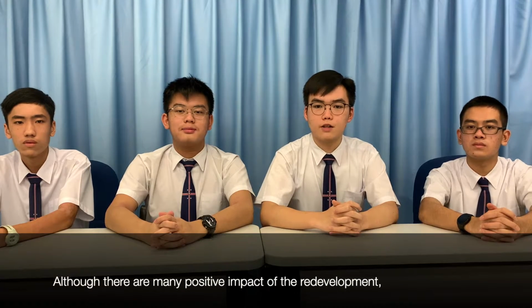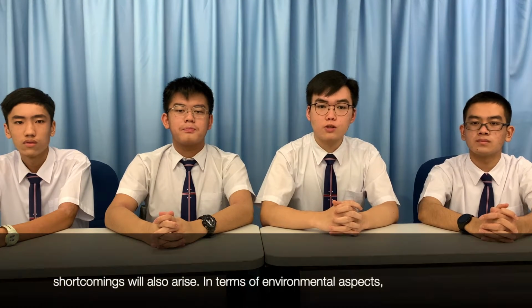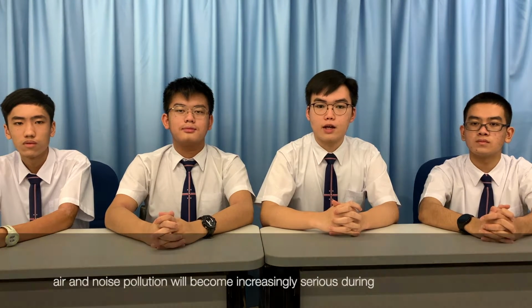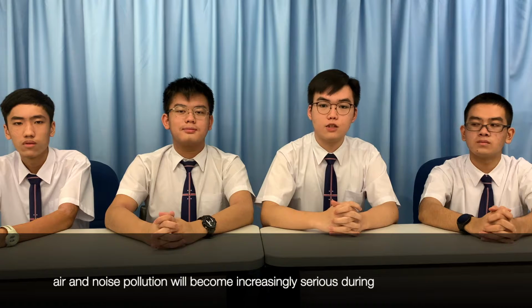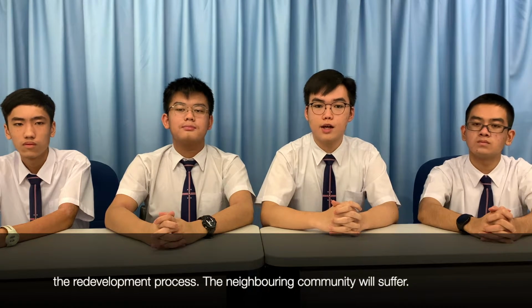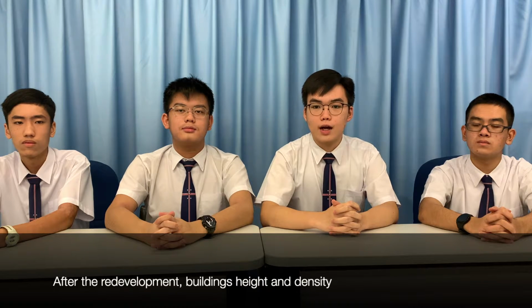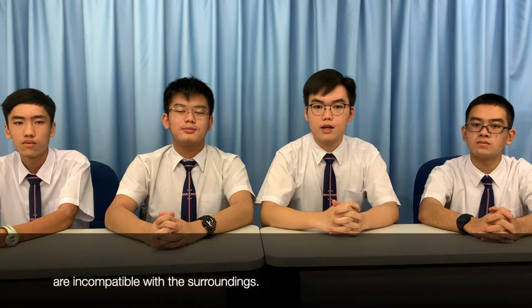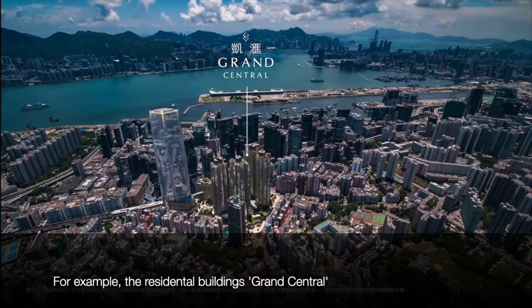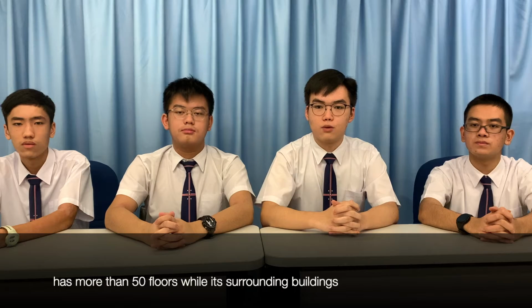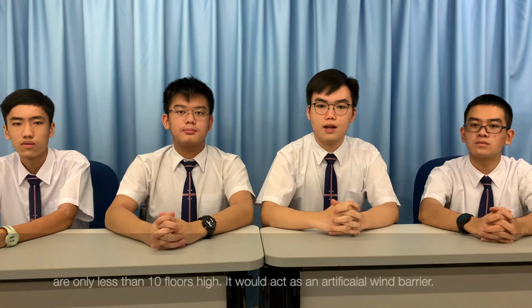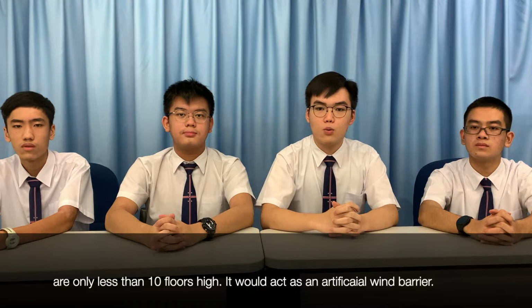Although there are many positive impacts of the redevelopment, shortcomings will also arise. In terms of environmental aspects, air and noise pollution will become increasingly serious during the redevelopment process. The neighboring community will suffer. After the redevelopment, building height and density are incompatible with the surroundings. For example, the residential building, Grand Central, has more than 50 floors, while its surrounding buildings are only less than 10 floors high. It will act as an artificial wind barrier.